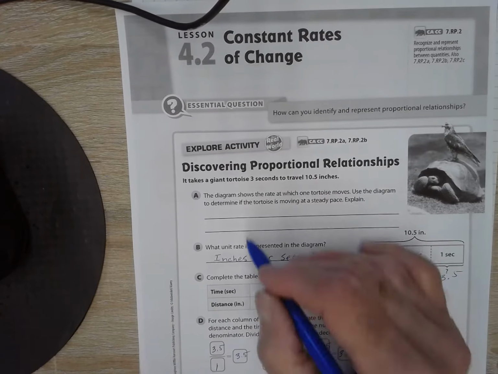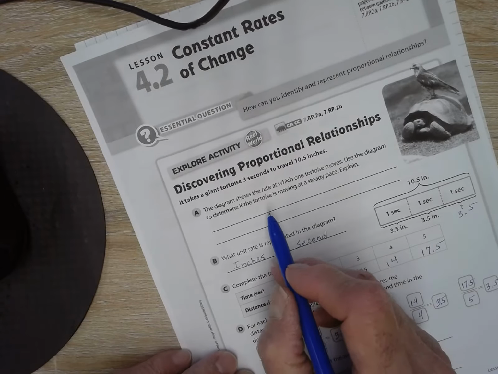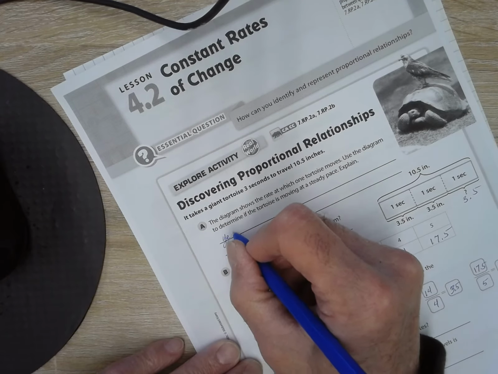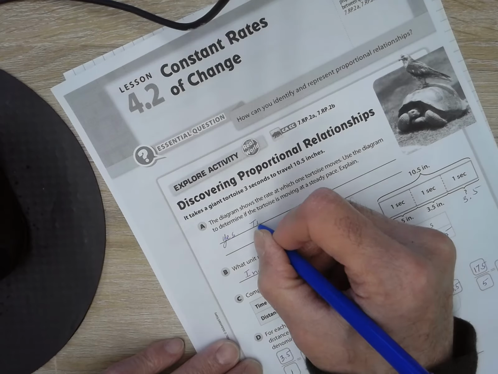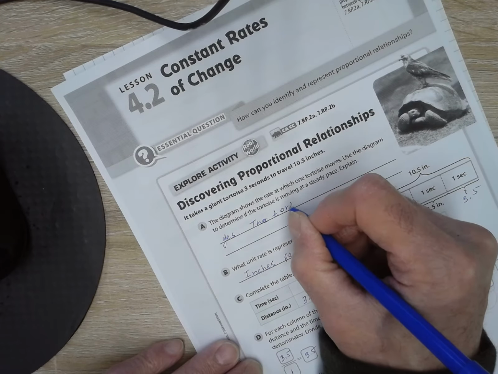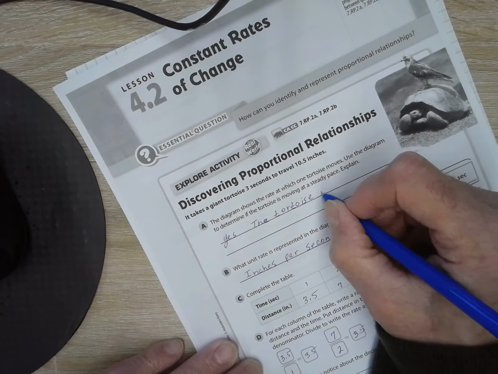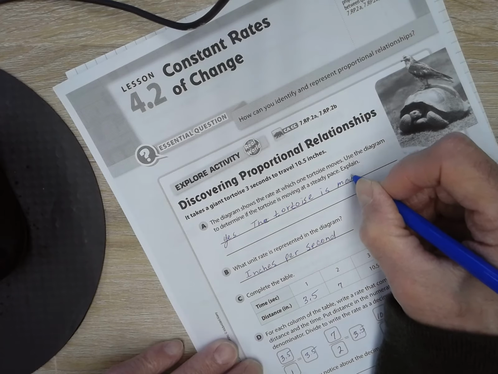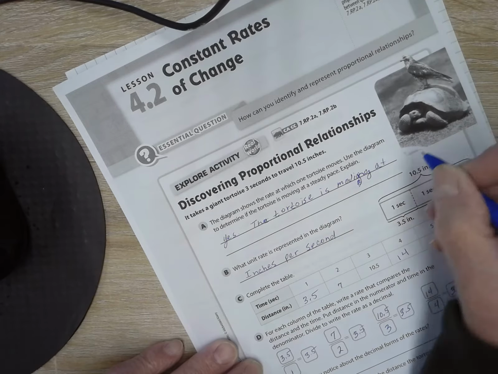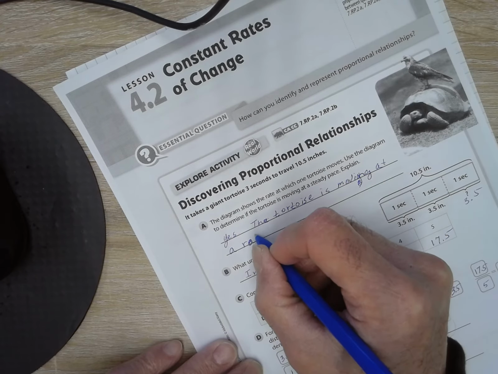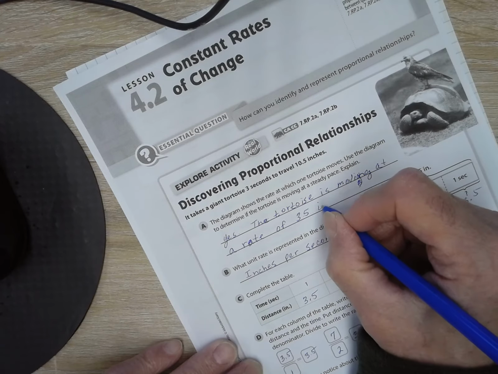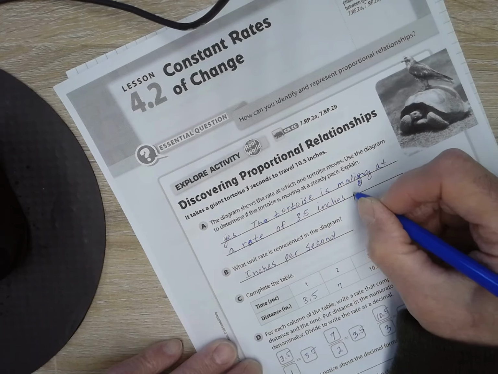Okay, now I'm going to go back up here to the first question. Use the diagram to determine if the tortoise is moving at a steady pace. Explain. Yes, the tortoise is moving, spell correctly, knucklehead, at a rate of 3.5 inches per second.